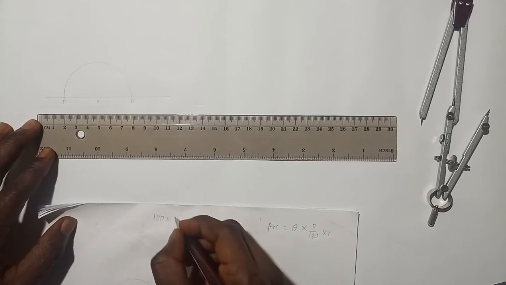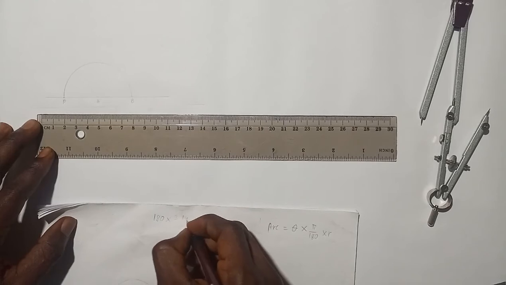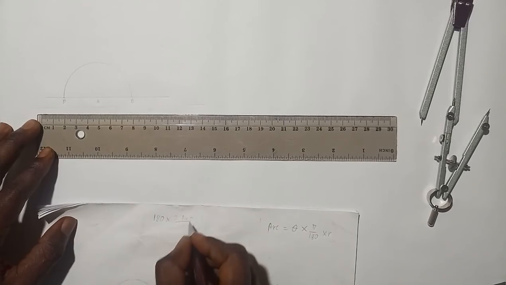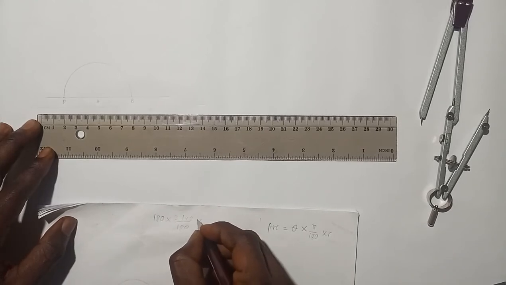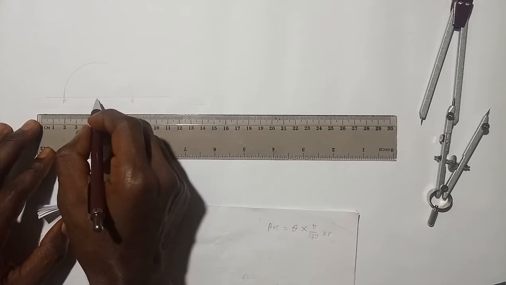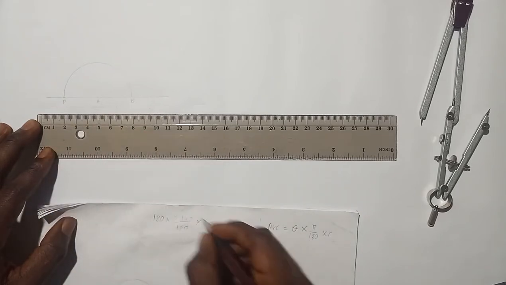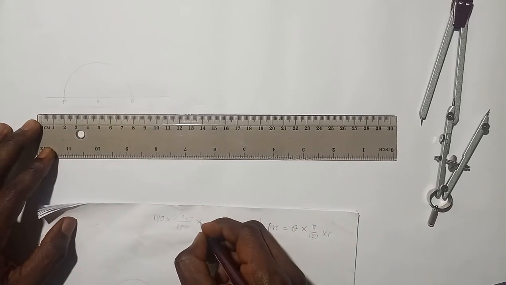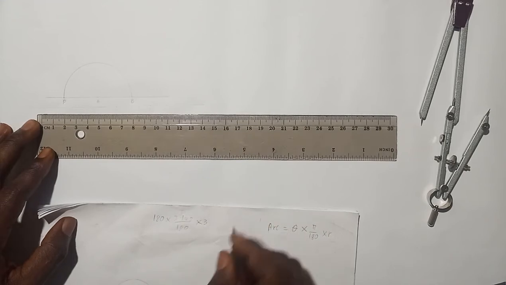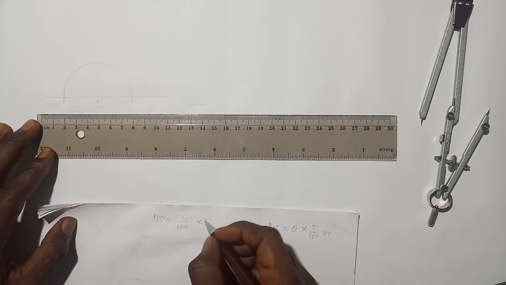times pi. Our pi is 3.142, divided by 180, times the radius. What is our radius? The distance from A to B, or the distance from A to P. That's our radius, which in this case is 30 millimeters, or let's say in cm it is 3 cm.